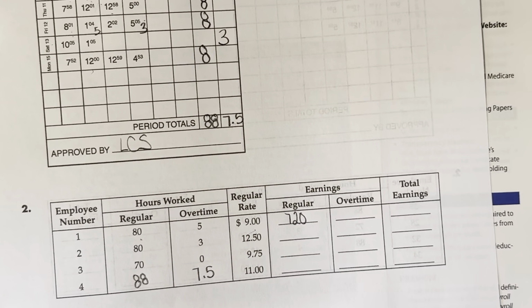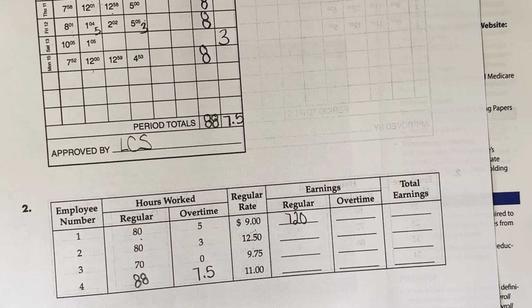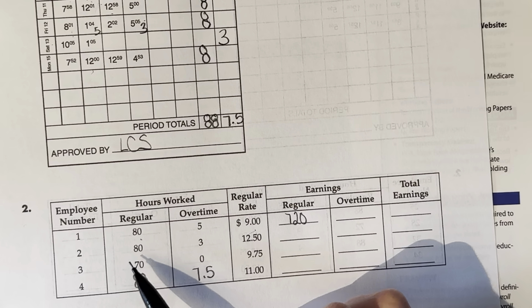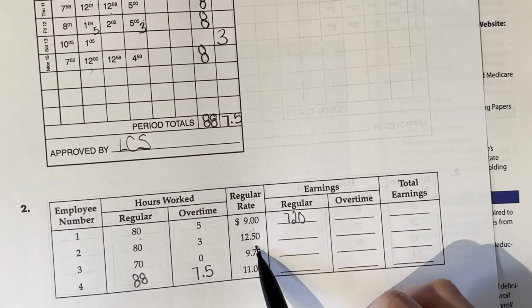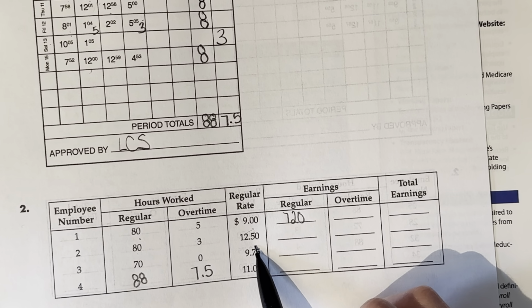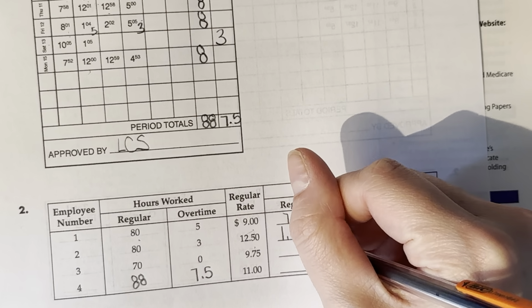Hopefully you have your calculators and you're following along. I like to just go right across the regular hours first. So 80 regular hours times $12.50 an hour, we should get 1,000.